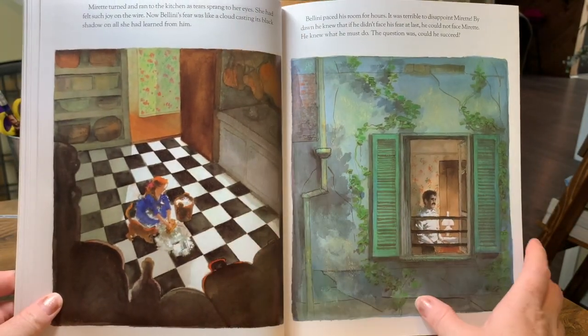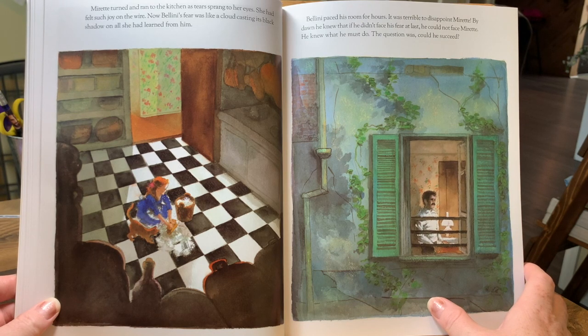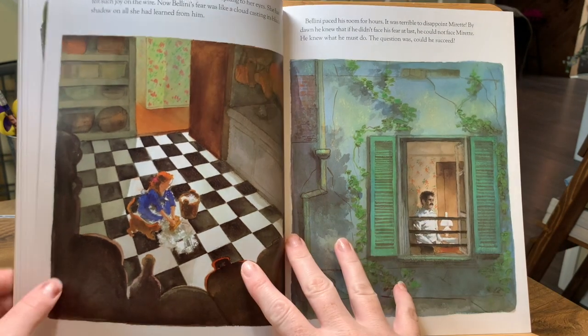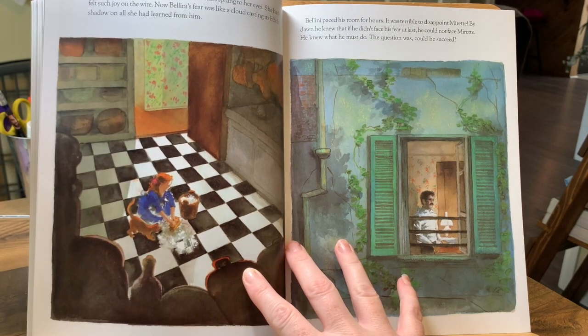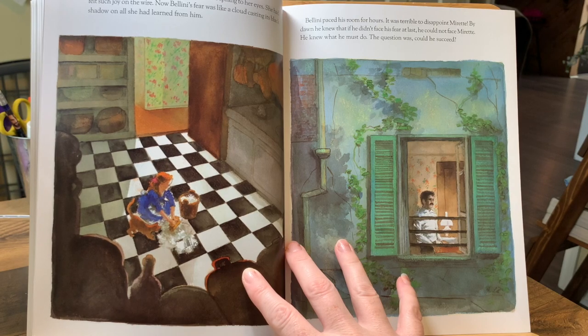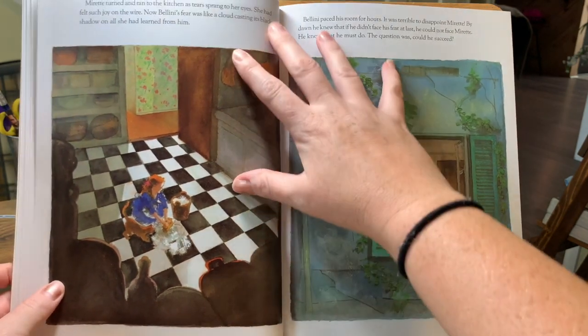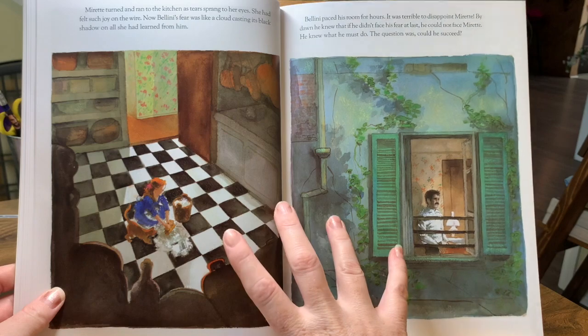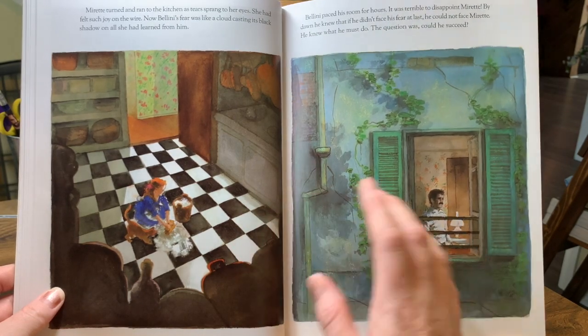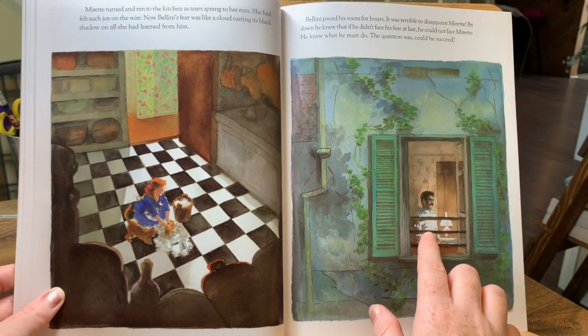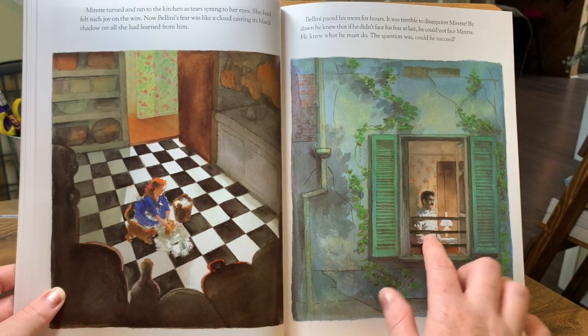Mirette turned and ran to the kitchen as tears sprang to her eyes. She had felt such joy on the wire. Now Bellini's fear was like a cloud casting its black shadow on all she had learned from him. So she was upset, because he had that fear, it was casting doubt, a black shadow on everything that she had learned, because how could she love something so much and enjoy it so much and then know someone who was so skilled at it who now had a fear of it?